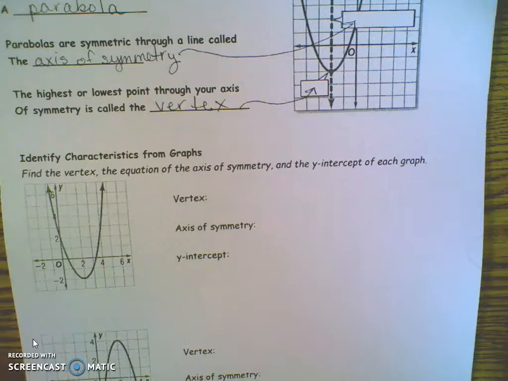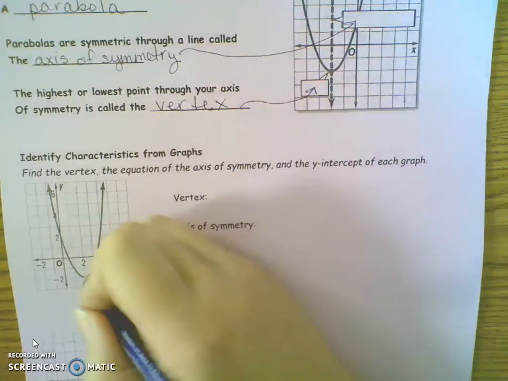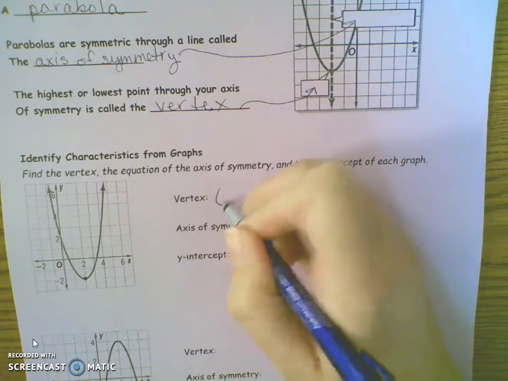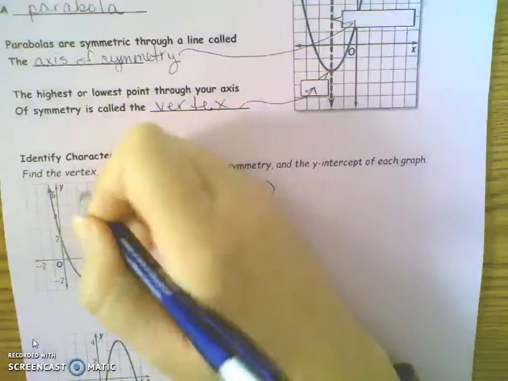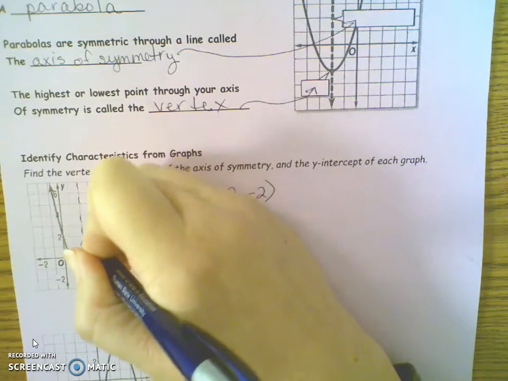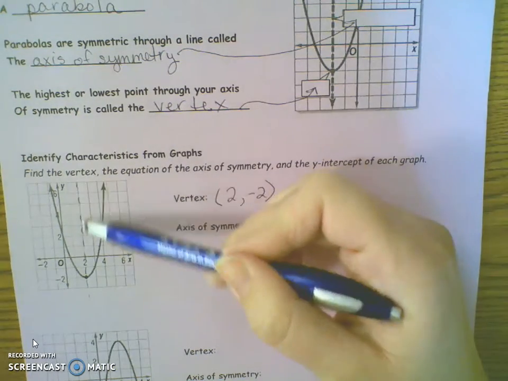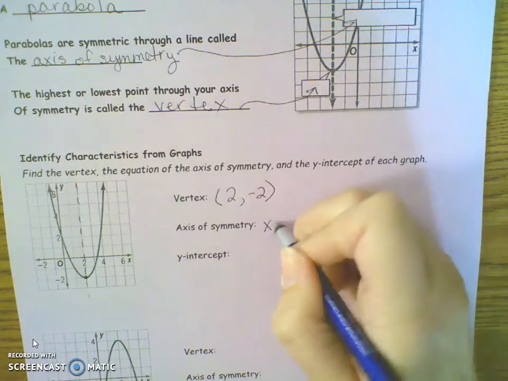Okay, on this one, just by looking at this, we're going to figure out what the vertex, axis of symmetry, and y-intercept are. So the vertex is going to be our maximum or minimum, like that right there on this one. So our vertex is going to be (2, -2). And then our axis of symmetry is going to be right where if I folded it in half, it would look the same on both sides. And this line is x equals 2.